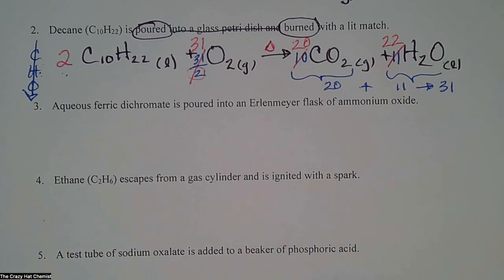Again, the very last step, what you should be doing is double checking your work to make sure that it is balanced, but I will let you do that on your own. All right. Fantastic so far, I hope.